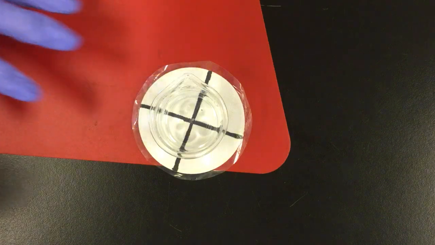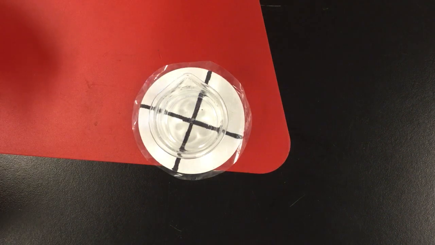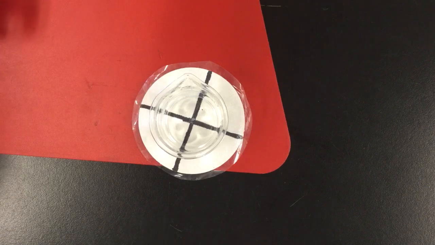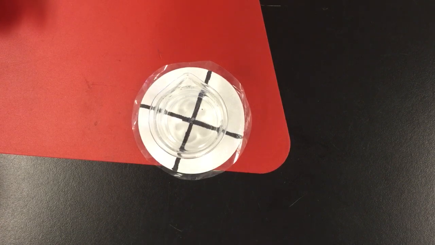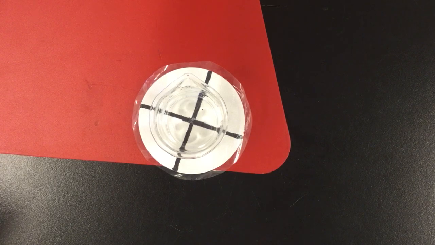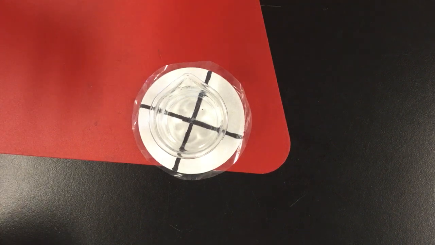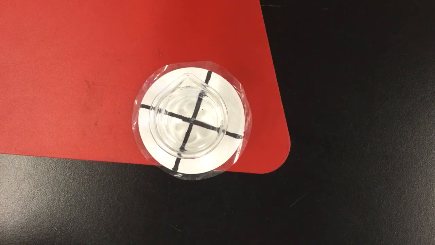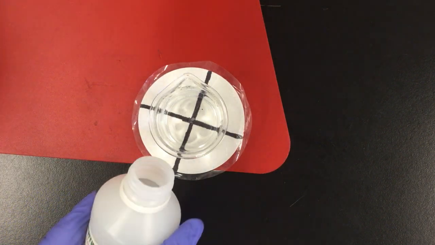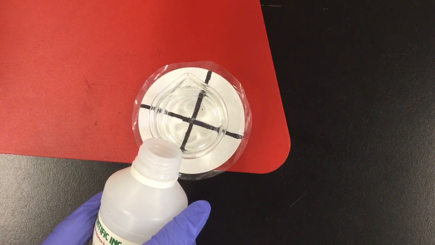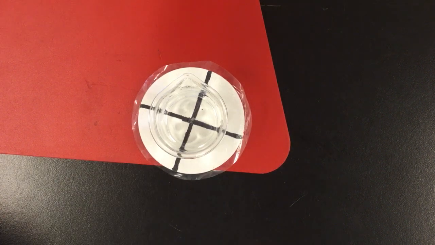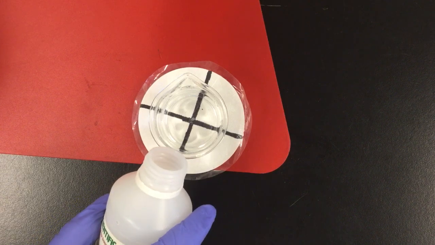Okay. Now, what I'm going to be doing is adding 10 milliliters of hydrochloric acid. The sodium thiosulfate and the hydrochloric acid are going to react to one another, and in the process we'll start to notice that the cross starts to disappear. So I'm going to add 10 milliliters of this hydrochloric acid, and you're going to record how long it takes for the cross to disappear. So get ready.